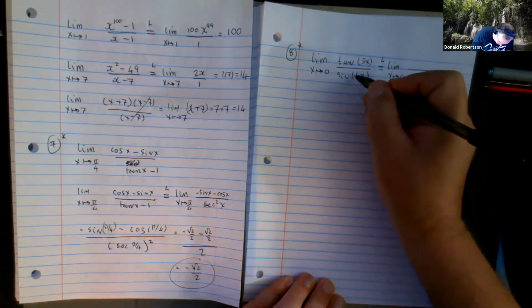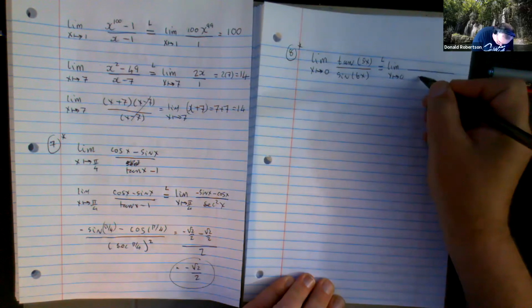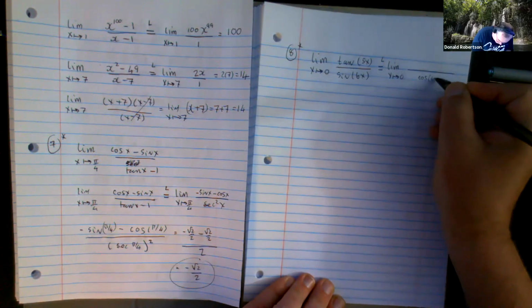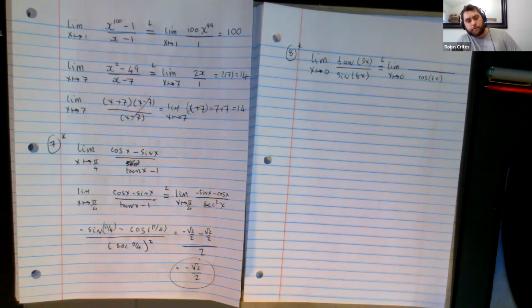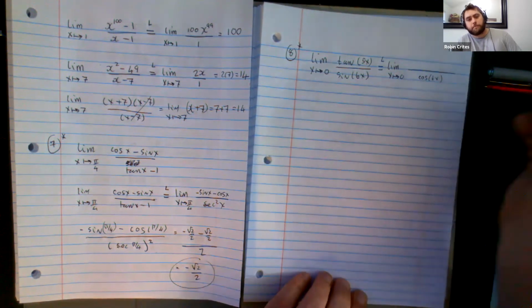If you differentiate the sine of 6x, you get the cosine of 6x. Do you get anything else? What else do you get? Times the differential of 6x. So it'd just be x, right? Or what? No, 6. Yeah.